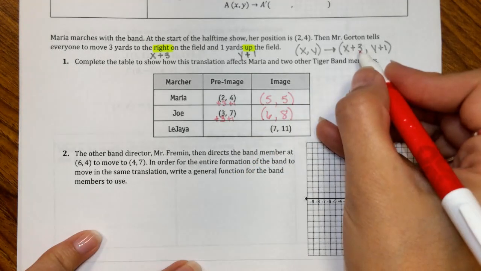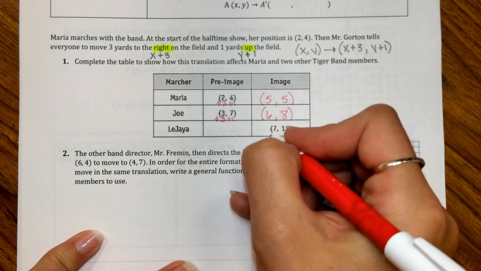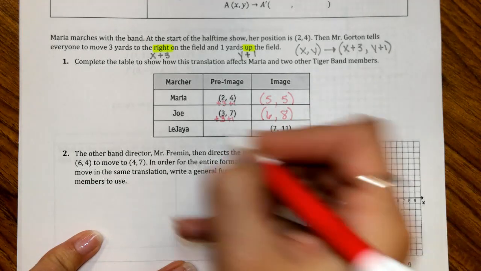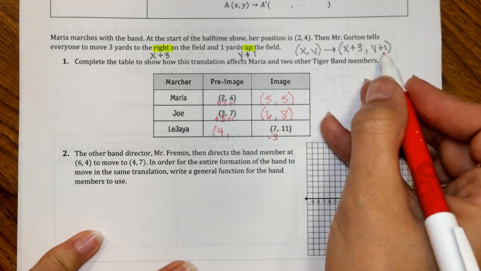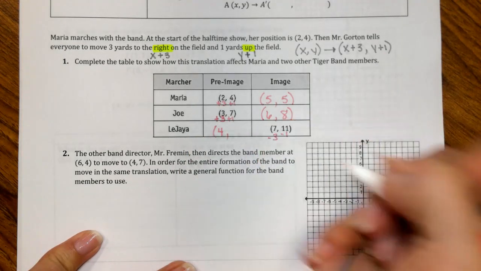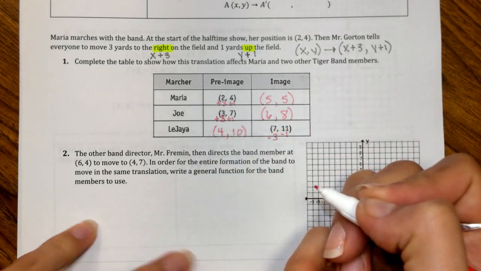So here, instead of adding 3, we need to add 3 over here to the pre-image, but we don't know what it is, so now we're going to subtract 3 and wind up, oh, she started at 4 on the x. And then your y, we want to do the opposite, subtract 1. So her original starting point on the y coordinate will be 10.